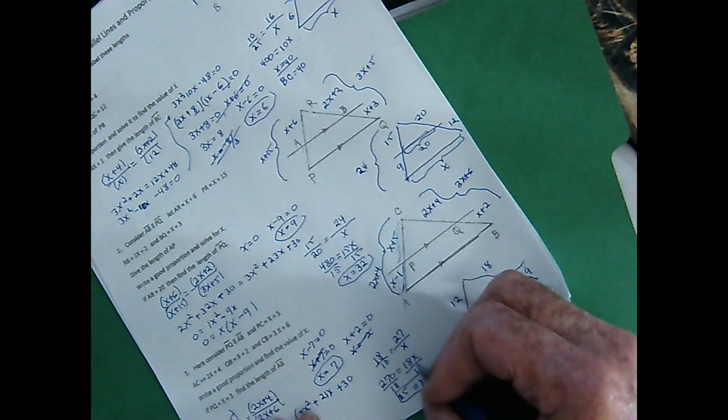Let's go to that second page. There's even more fun to be had. More parallels, more quadratics coming your direction. PS is 2x plus 2.